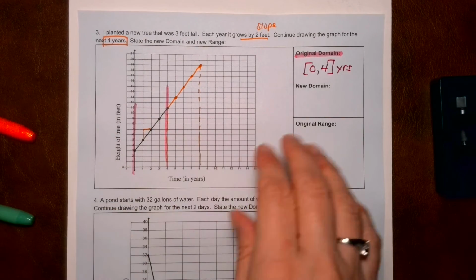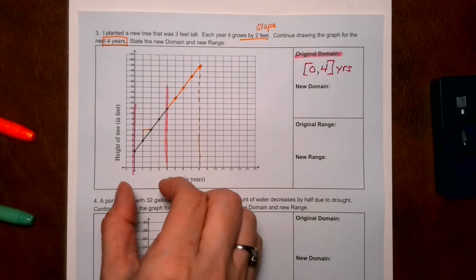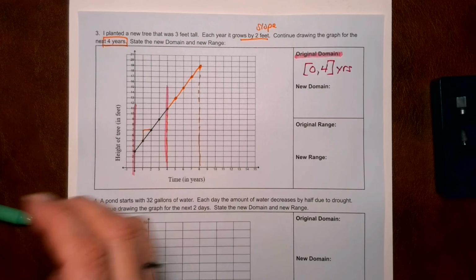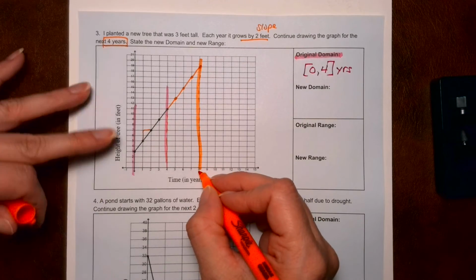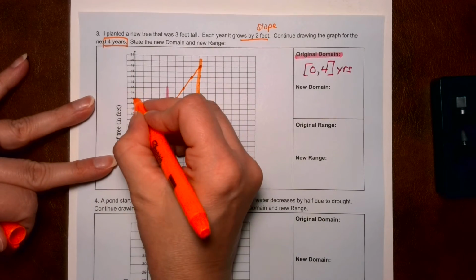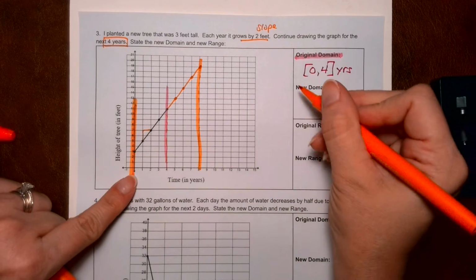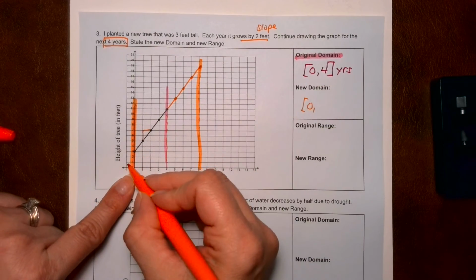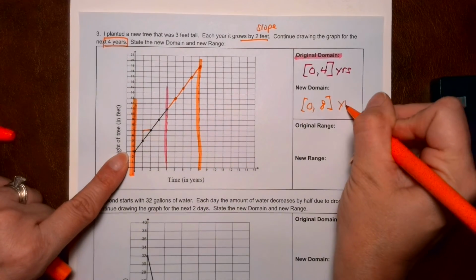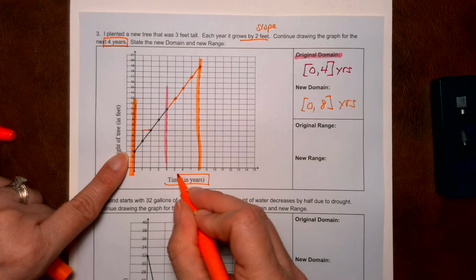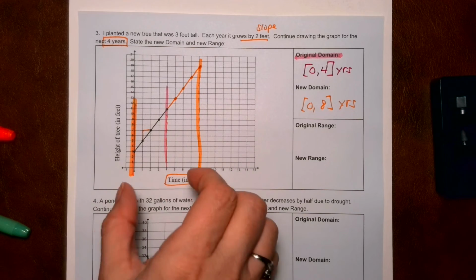But then what about the new domain? After I add it on, the domain does not go 0 to 4. Now the domain goes all the way to 8. The domain is all the way from the left to the right, so now you got to look at the whole thing. We'll start again with 0, and this graph goes all the way to 8, and that's with years. Domain is down here. It used to be 0 to 4, now it's 0 to 8.